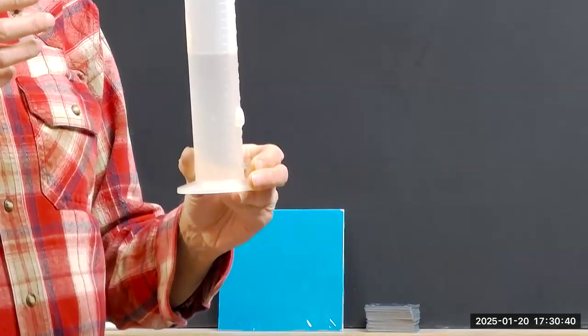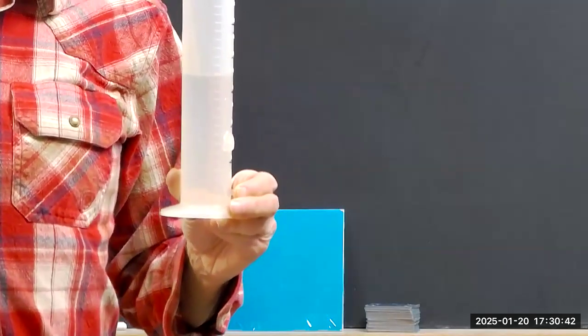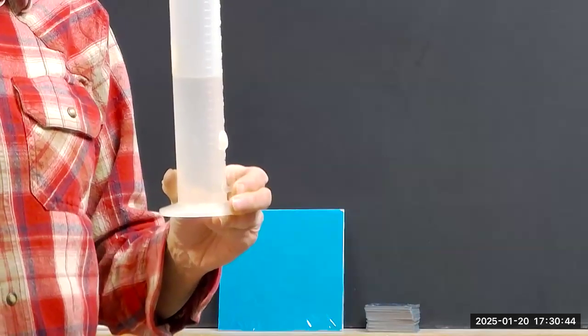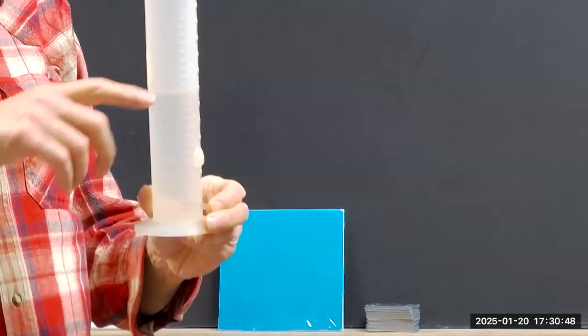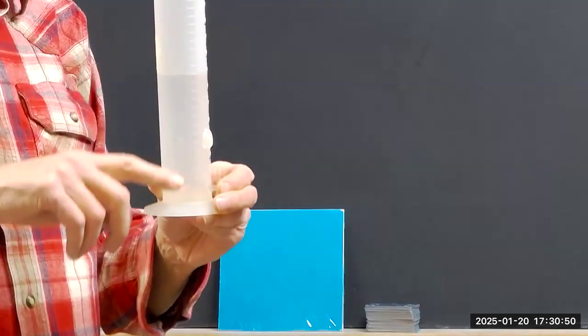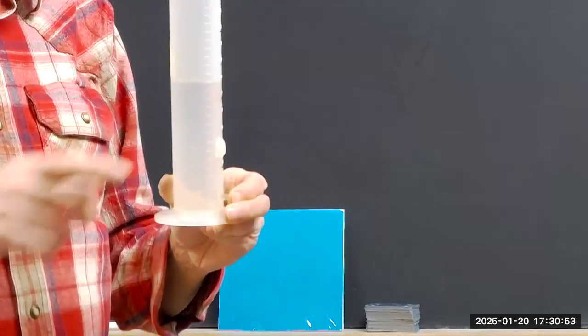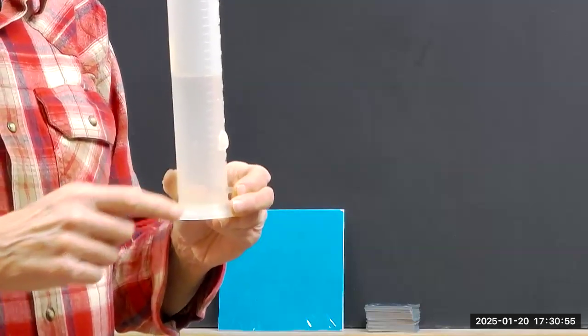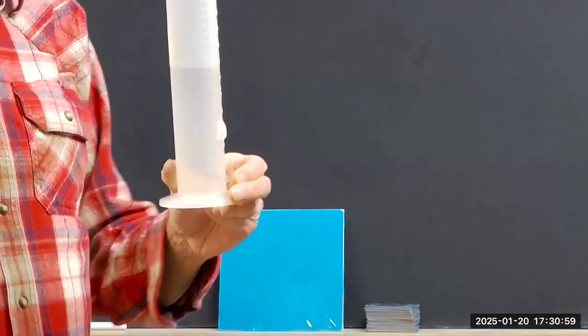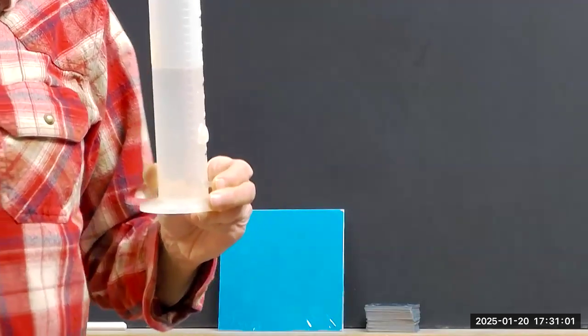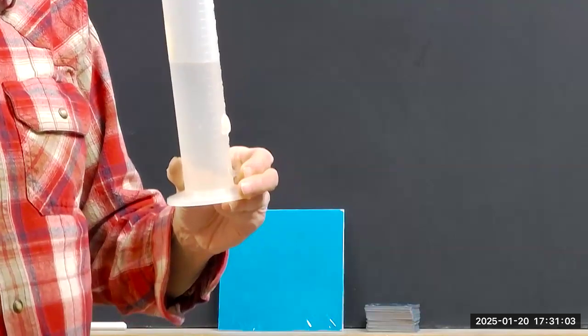If I could throw the switch on the wall there that turns off all dissipative forces, then we would have a perfect potential energy to kinetic energy conversion between here and here. And then, of course, between here and the floor, because air resistance is a dissipative force, and so forth.